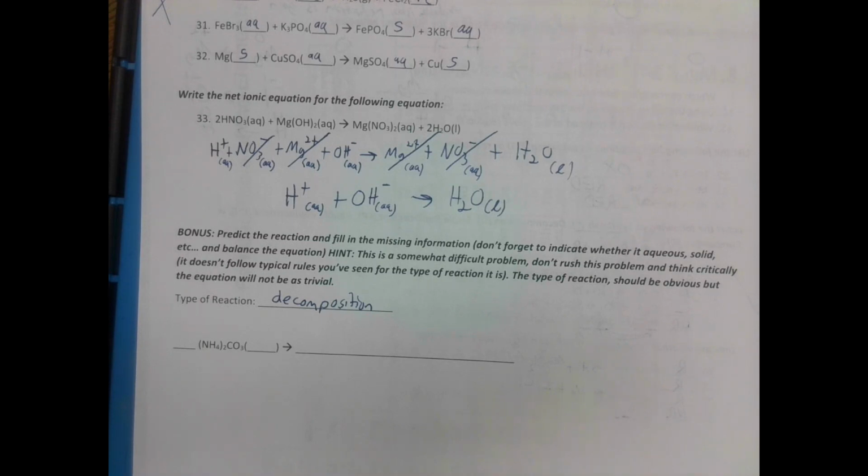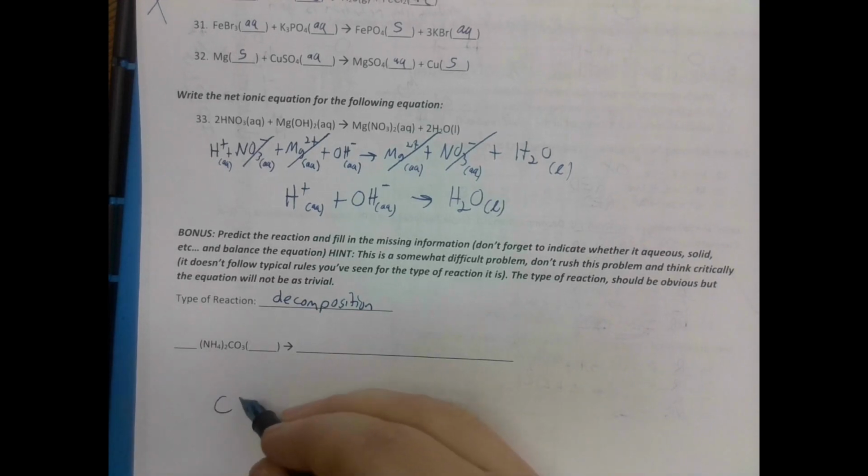What's a compound that we can make out of that? CO2.